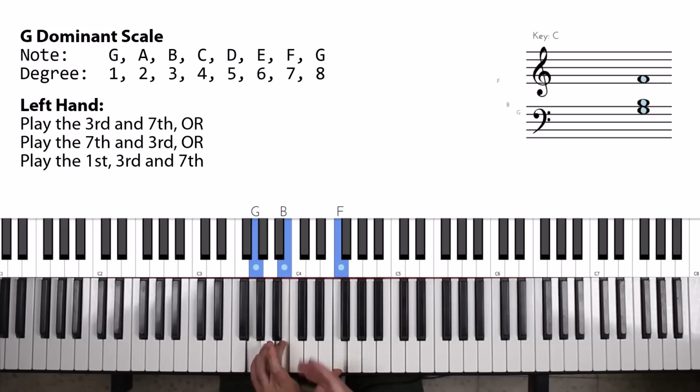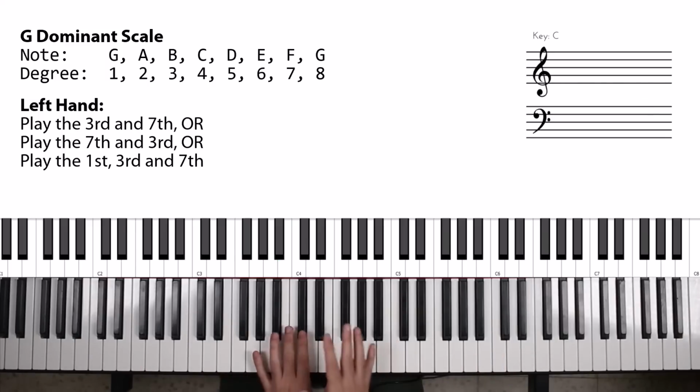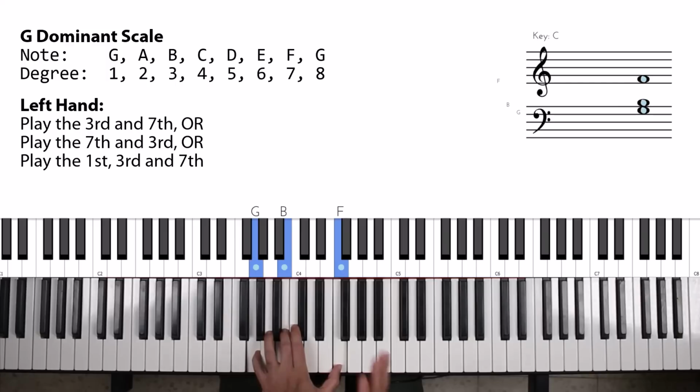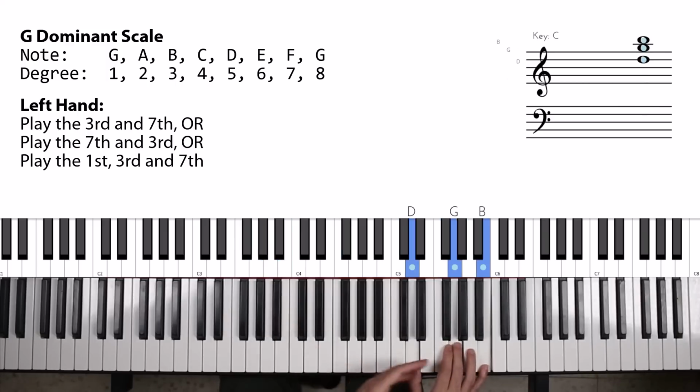So most of the time I'm going to play this: 1, 3 and 7, or just 3 and 7, or 7 and 3. Why? Well, just to make life simpler. I'm playing the lower part of the chord, degrees 1, 3, 5, 7, usually omitting the 5, with the left hand. That's the rule I'm going to make for myself. Now, I'm going to start by playing a G major chord.